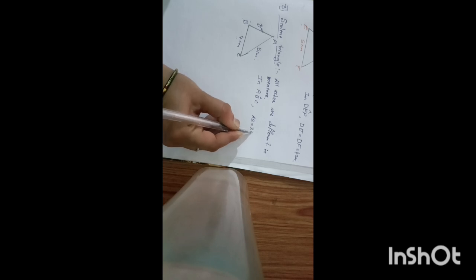So scalene triangle is nothing but all sides are different in length or in measure. We called it as scalene triangle. So here in triangle ABC, AB is equals to 3 centimeter, BC is equals to 4 centimeter and AC is equals to 5 centimeters, right? So all sides are in different measure. So we call that type of triangle as scalene triangles.